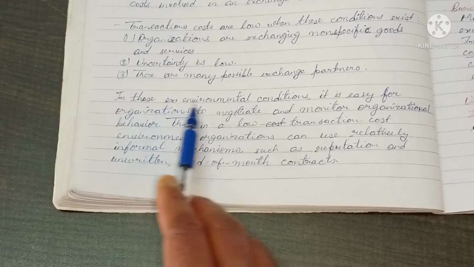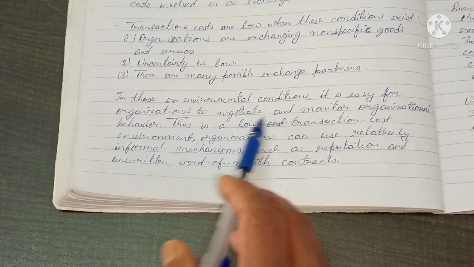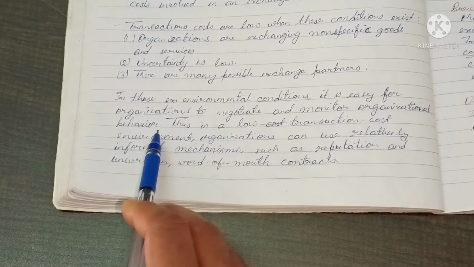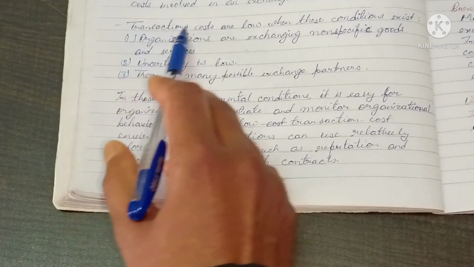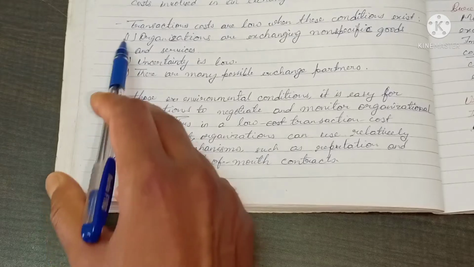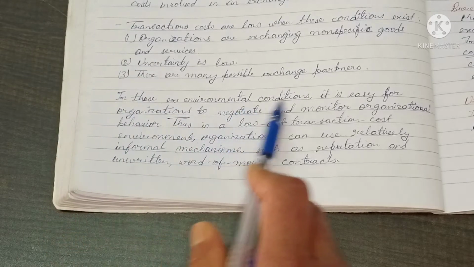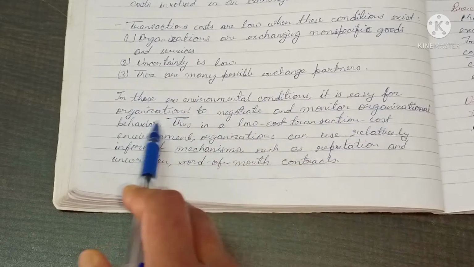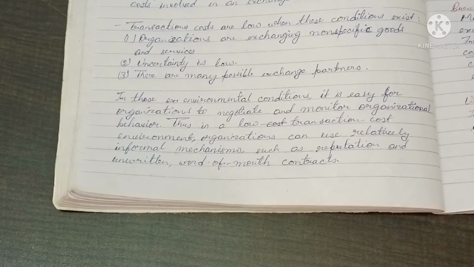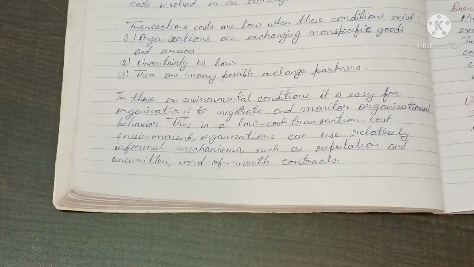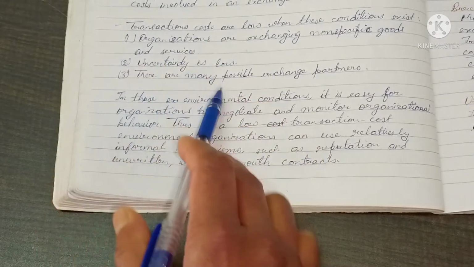In these environmental conditions, it is easy for organizations to negotiate and monitor organizational behavior. Now you see here the conditions, just now I have explained those three conditions. In those three conditions, it is easy for the organization to negotiate and monitor organizational behavior. So that's why these three conditions are very important.